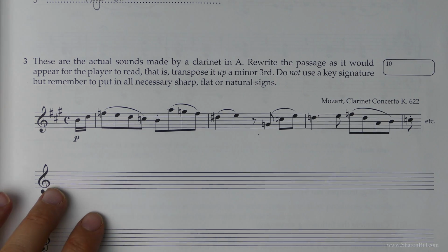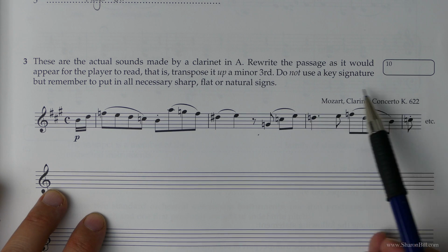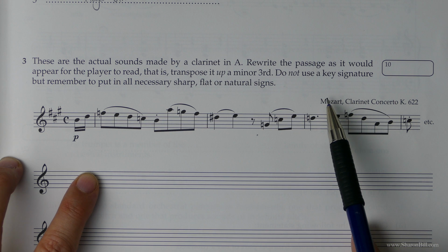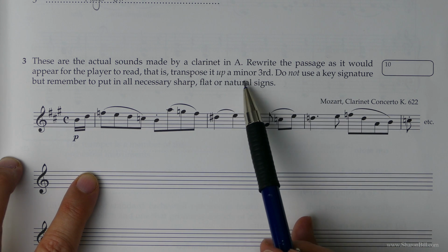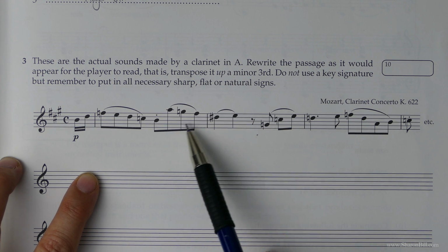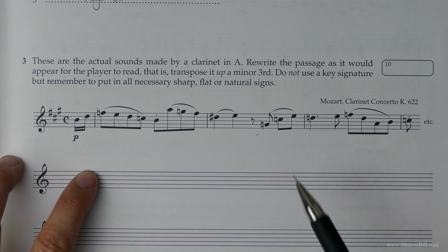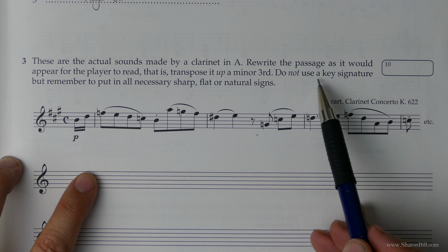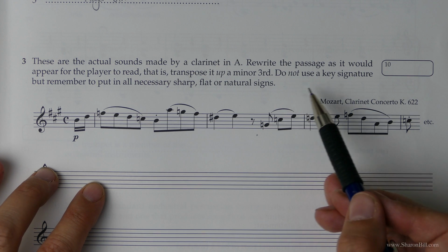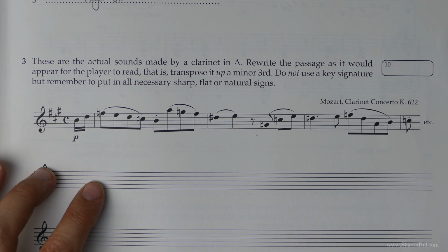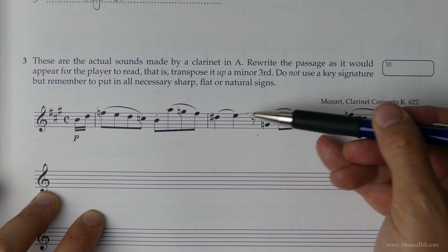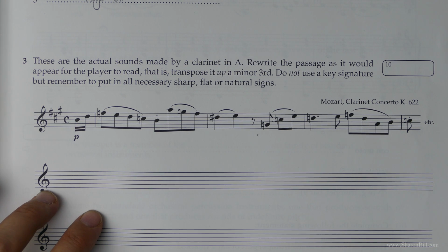So we're going to be rewriting this Mozart Clarinet Concerto, an absolutely delicious piece of music, and we're going to transpose it up a minor third so that the player would read the notes that we write to make it sound at this pitch that's written. Now it's asked us not to use a key signature, but to remember to put in all the necessary sharps or flat signs. So we need to think about what key signature we might be needing and then apply it as accidentals, and then we need to just address all of these different accidentals in their version also.